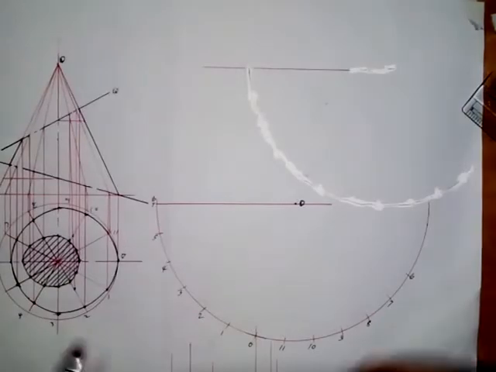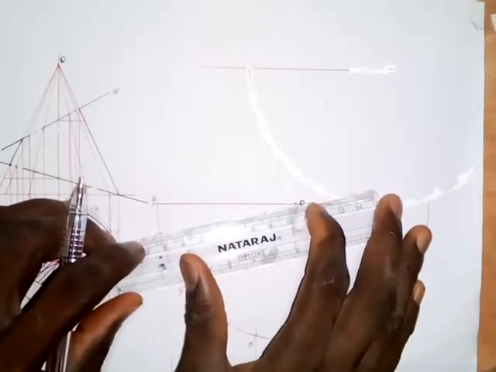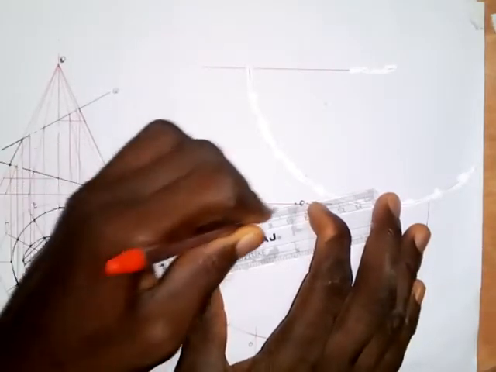So all these points, we are going to join them with point O. So this is it. So we join these points together with point O like this.